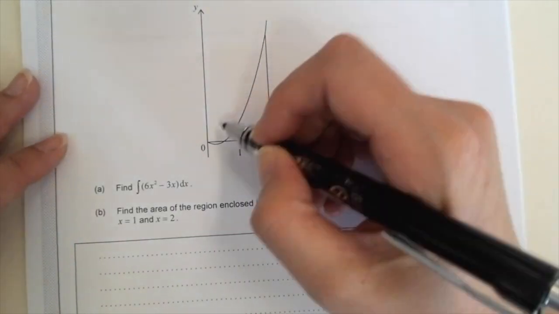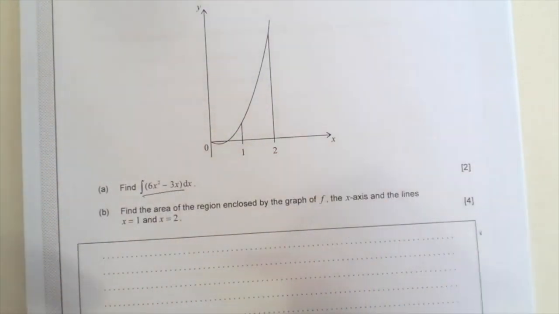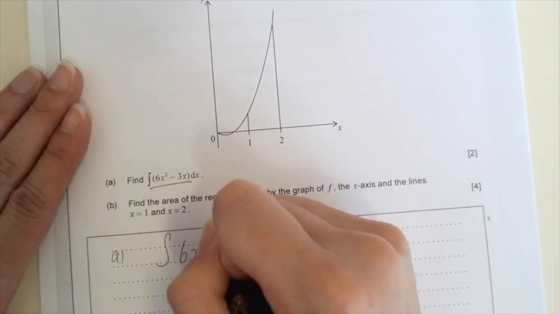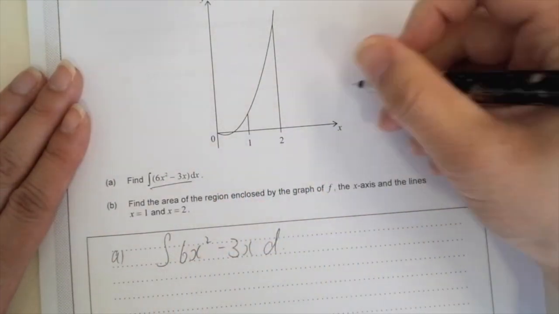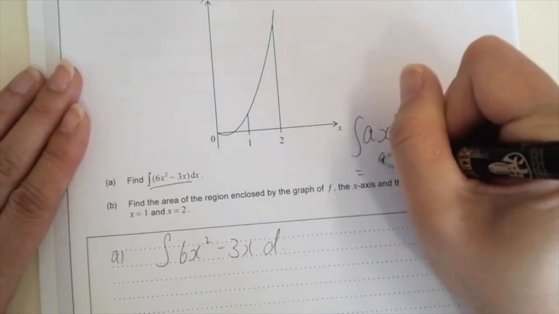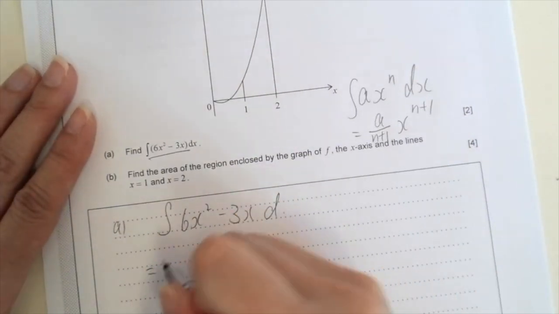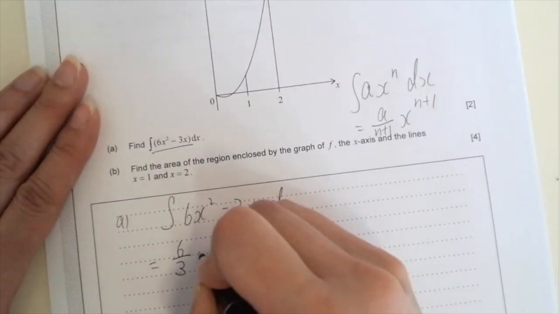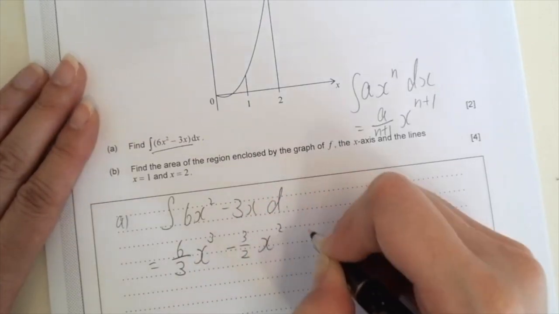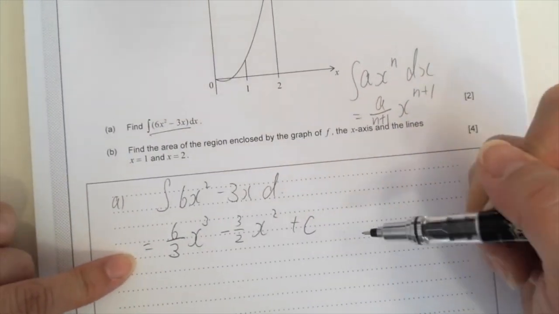All right, the next question, we have the area under a curve, we have a limit here. So we just have to integrate this bit. And so A, which is the integral of 6x squared minus 3x dx. Since integrating a x^n dx should be equal to a over (n plus 1) times x^(n+1). So what we're going to do is throw it to the front, 6 over 3 x cubed. I'm writing more steps than I need to. So 3 over 2 x squared plus c. Just in case, although this will be fine here, I'll leave it.